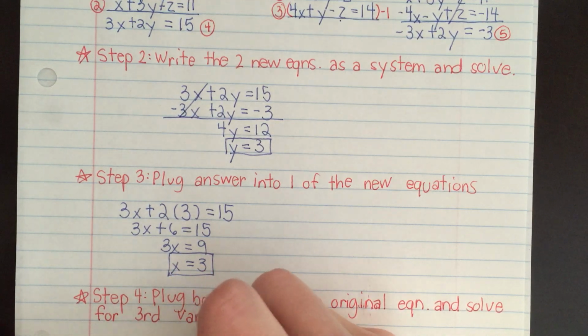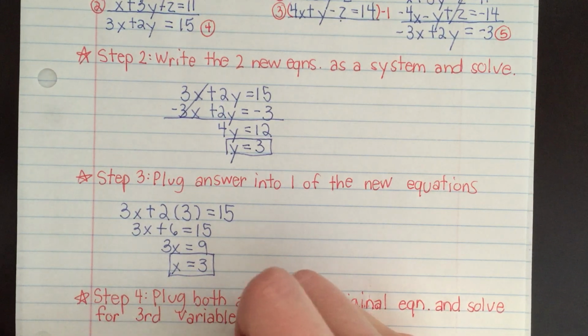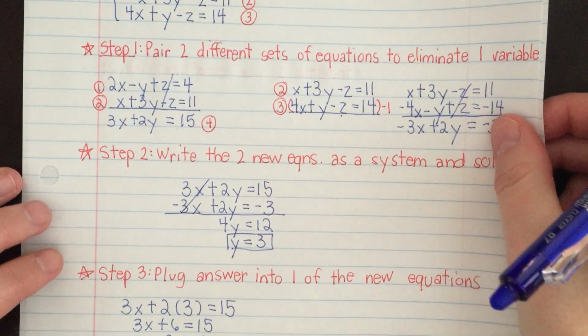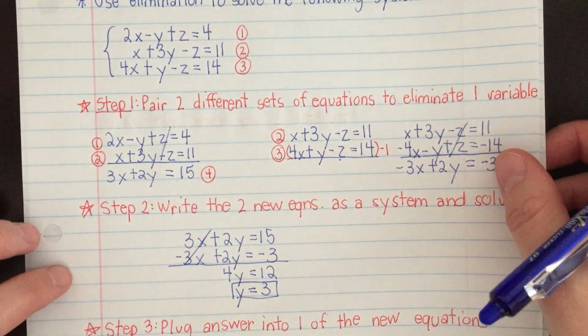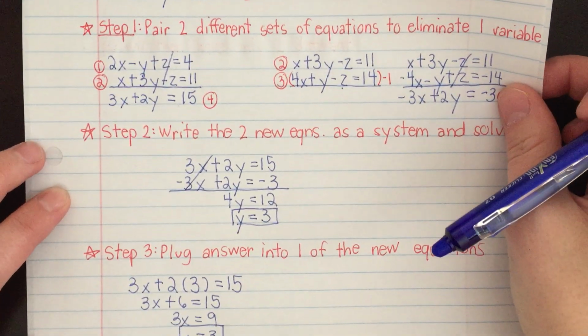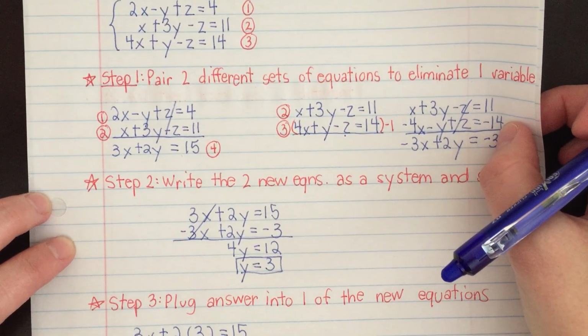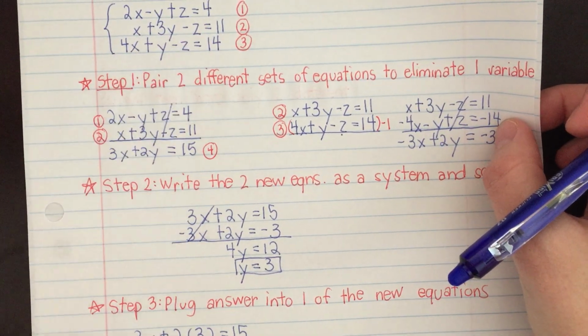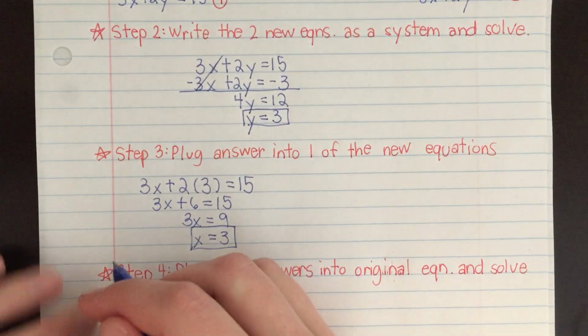It doesn't matter which original equation I look at. It could be any of the three. I'll pick 2, because it's got the lowest coefficients, pretty much.